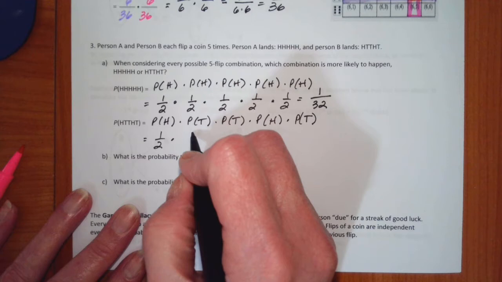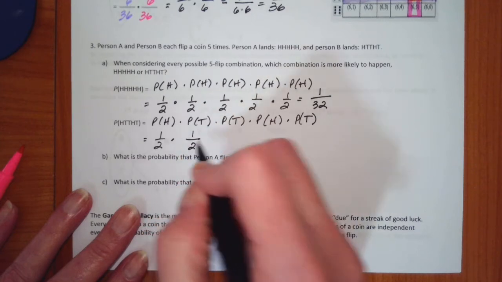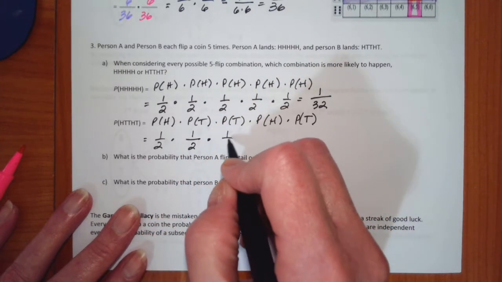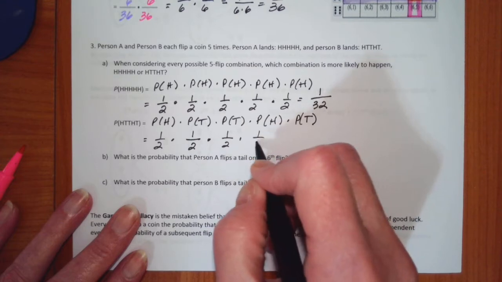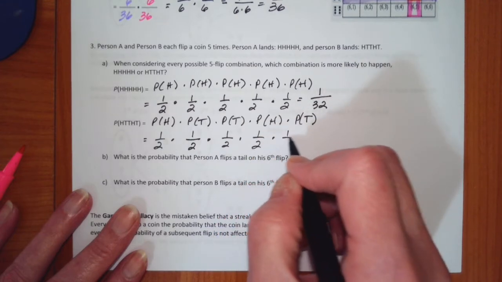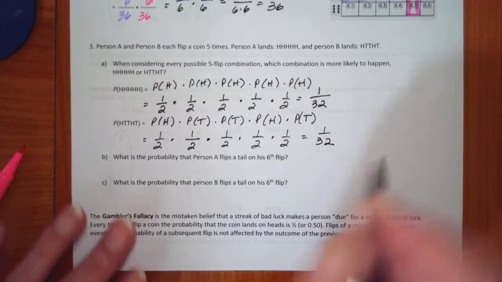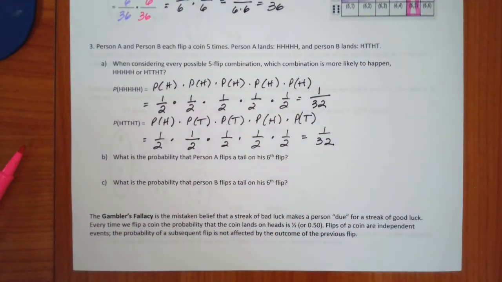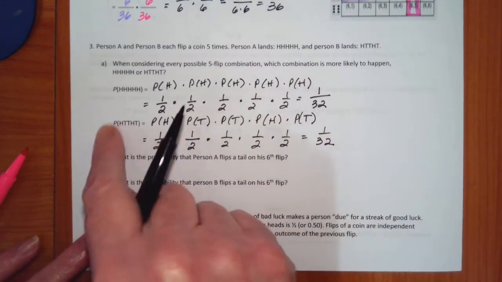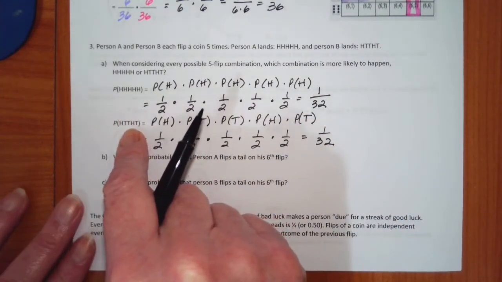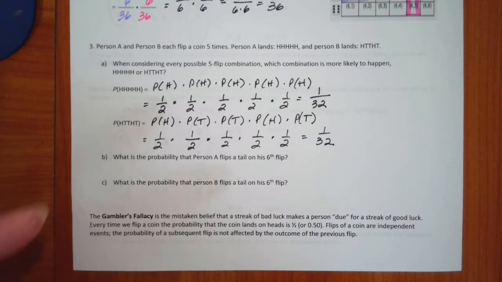The probability of tails, there's one way to get a tail out of the 2 possible outcomes. 1 out of 2, 1 out of 2, 1 out of 2, and this is also 1 out of 32. Just instinctively, I would have thought that the probability of this would be more likely. But when you're looking at the theoretical probability, they are equal.